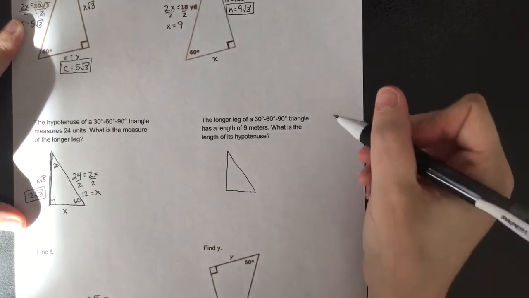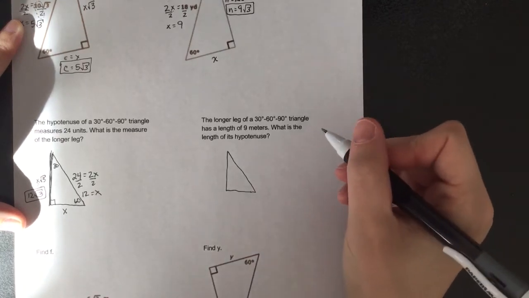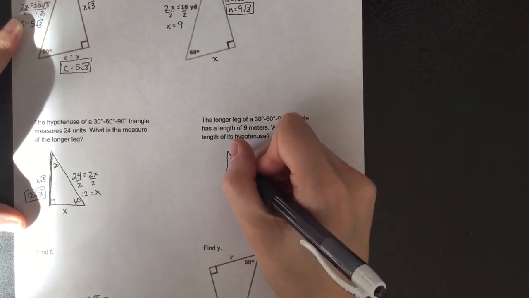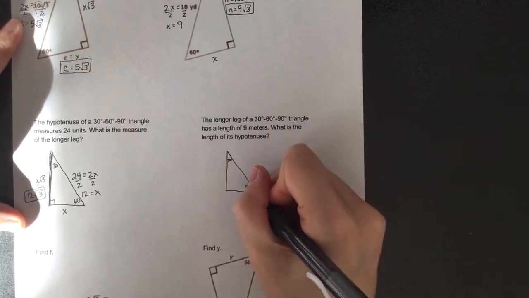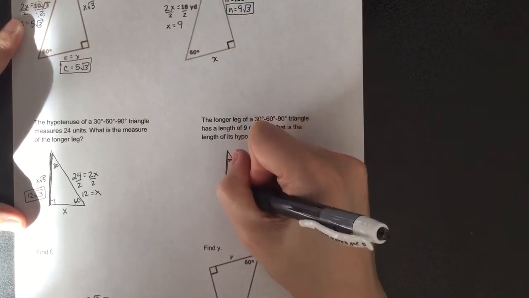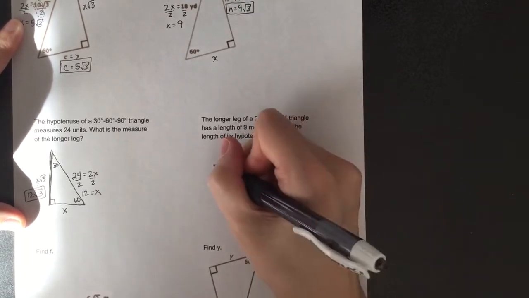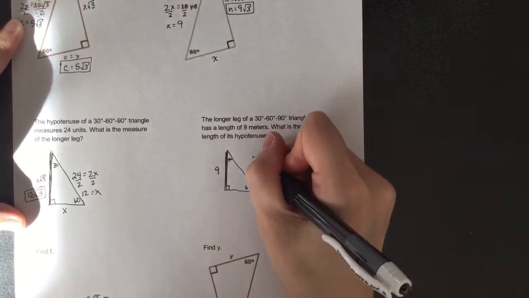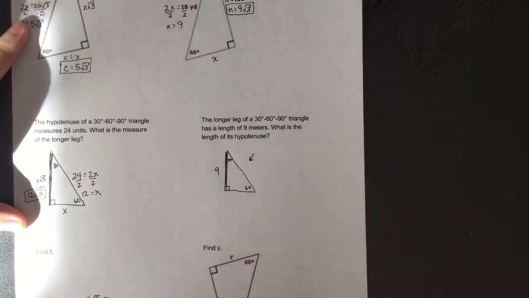Okay, looking at the next one, it says the longer leg of a 30, 60, 90 degree triangle. So again, gotta draw my triangle. 30, 60, 90, and it says that longer leg, so we're looking at that guy right there, is gonna have a value of 9. What is the length of the hypotenuse? Wants to know that one right there.